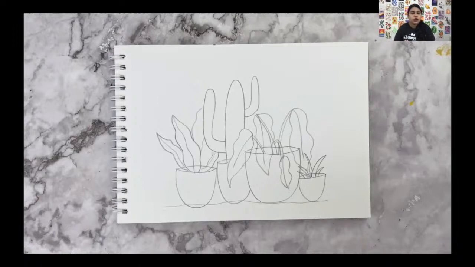Perfect. All right, so while you guys are correcting everything, I'm going to start talking to you about the colors that we're going to be using today. Now, I'm going to stick to only greens for this picture. If you do not have 4 types of greens, because we have 4 plants, then you have 2 options. One is to repeat a color. Let's say you have light green and dark green. Then you can alternate: one light, one dark, one light, one dark.